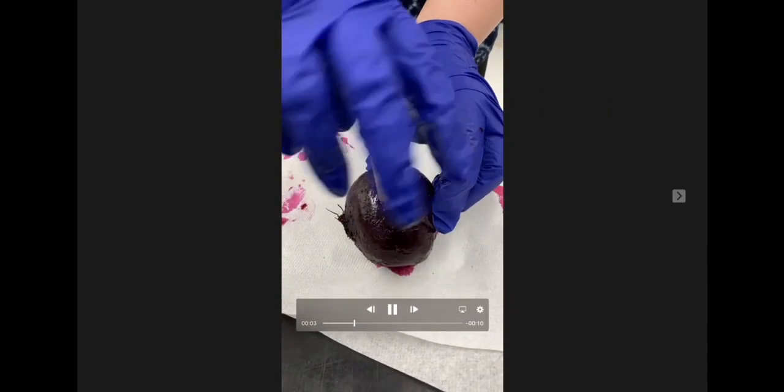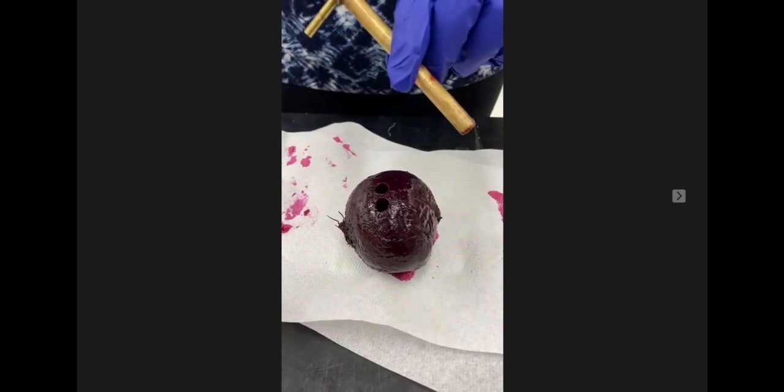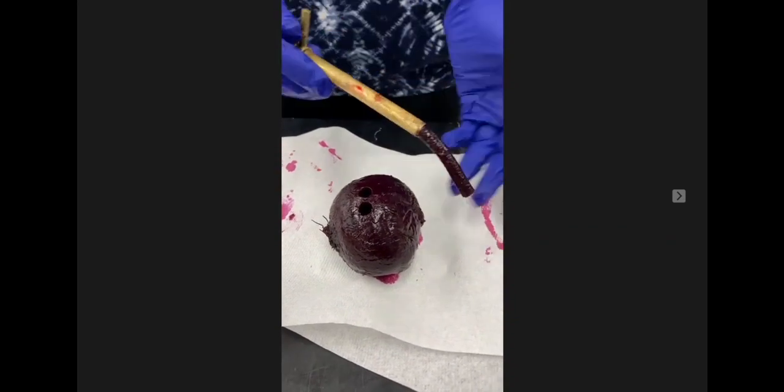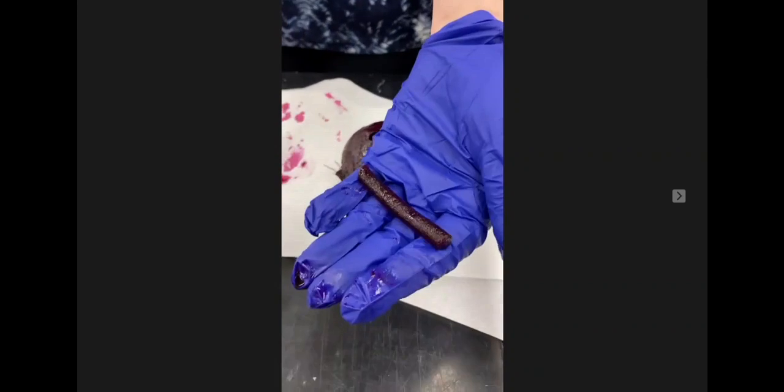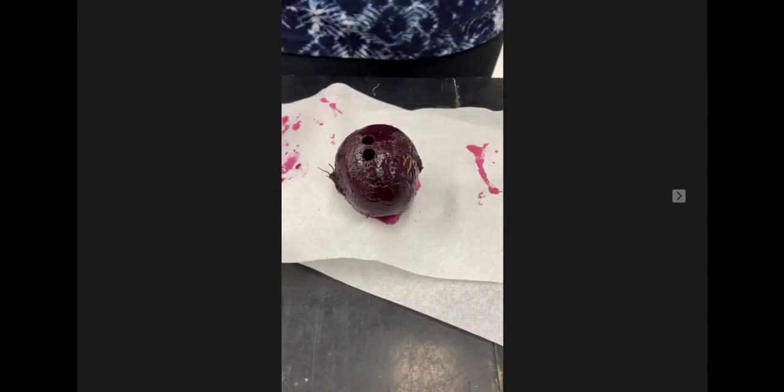So the first step is to extract a beet core using the cork borer. The core will be about 5 millimeters in diameter, and it might take some pressure to push the borer through, but when it comes out, it should be a homogeneous shape.